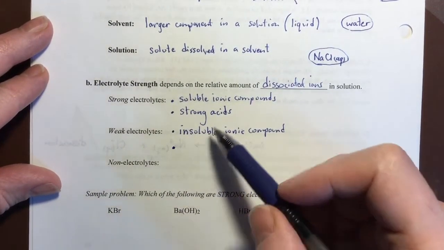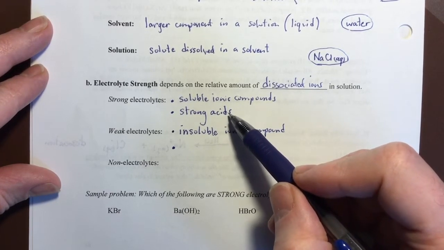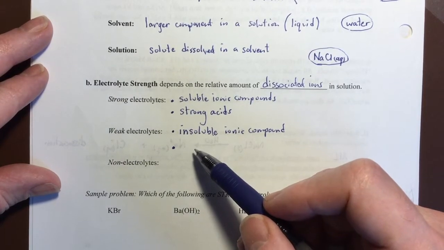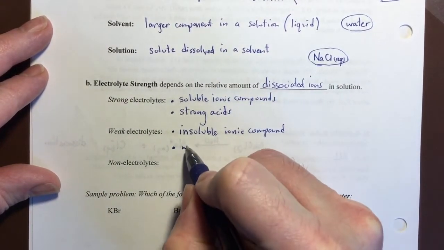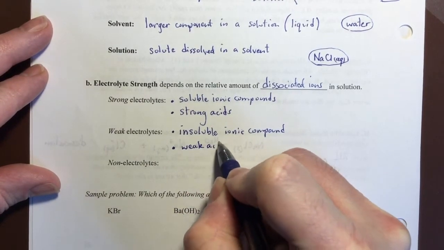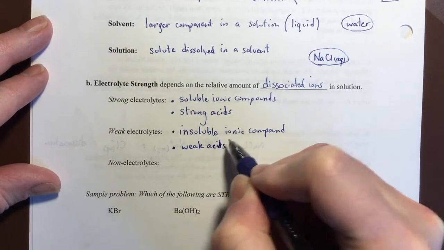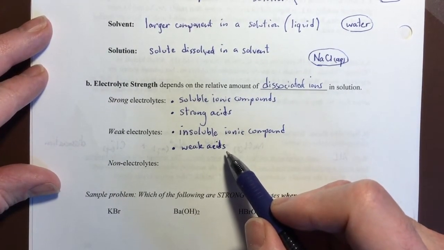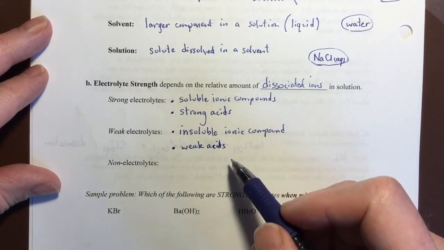What's another category here? Well, the clue was up here. Strong acids dissociate completely. Weak acids do not dissociate completely. They dissociate only partially. So weak acids. Weak acids dissociate just a little bit to give me just a few dissociated ions that can then conduct electricity weakly.